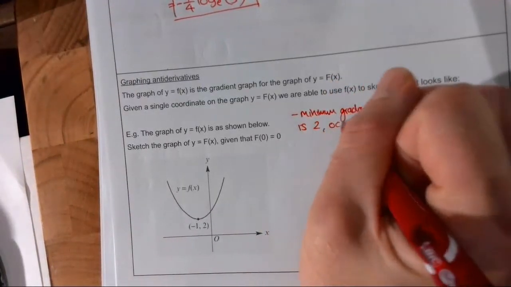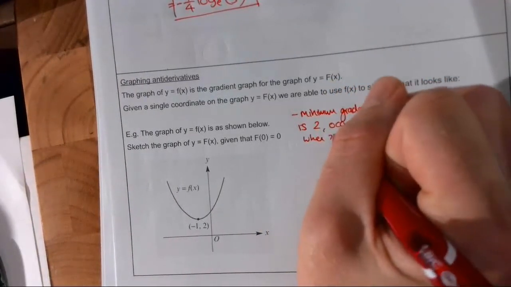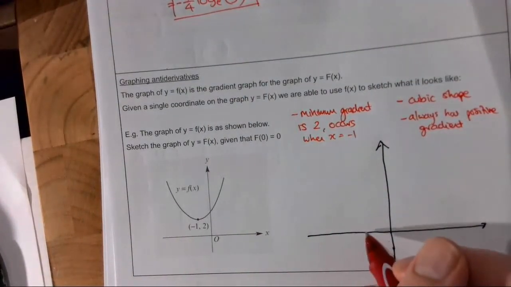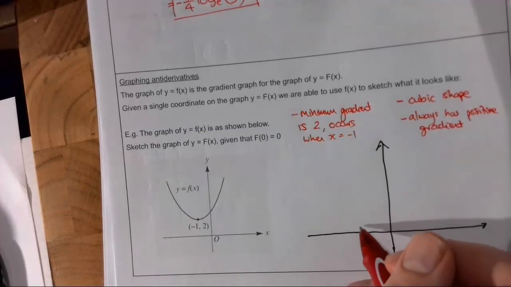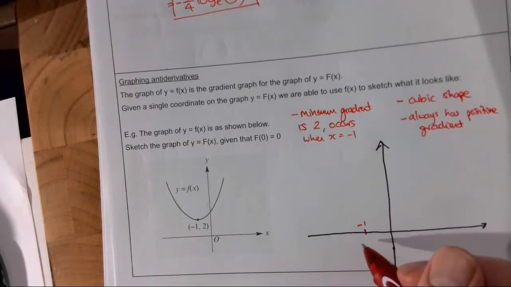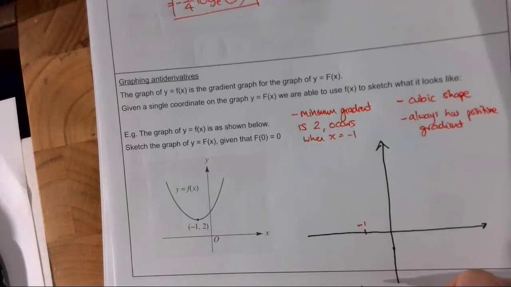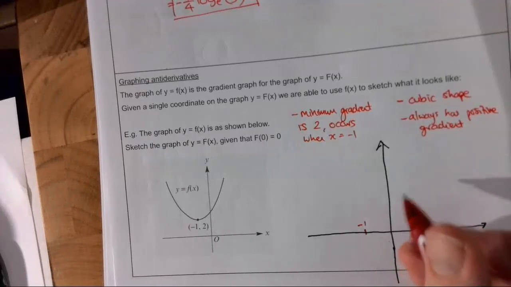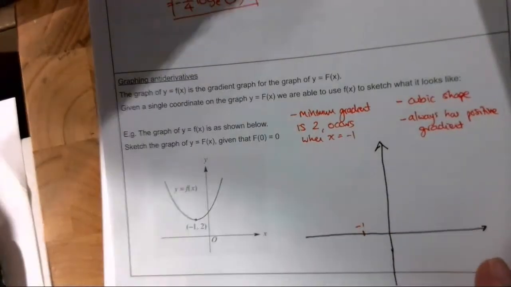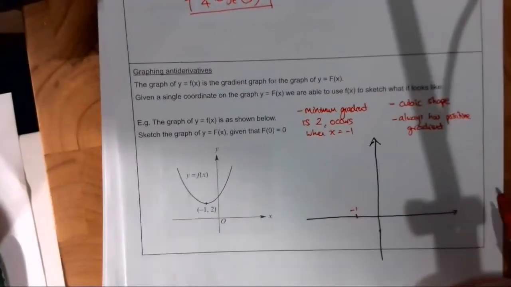and that occurs when x equals minus 1. So if I now try and draw this, the point that I've got is minus 1, and at that point the gradient is going to be the smallest it gets, so that's going to be like a point of inflection, and that's going to be a gradient of 2, so it's positive. And then on both sides of that, the gradient is going to increase, and it's going to give me this kind of cubic shape. That description so far would give me a whole family of curves, because they could be anywhere on here.